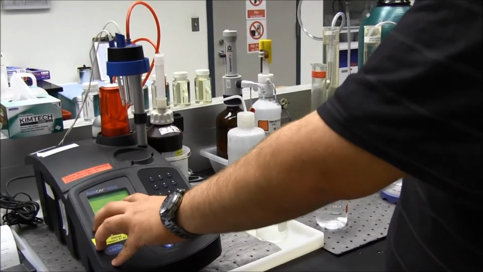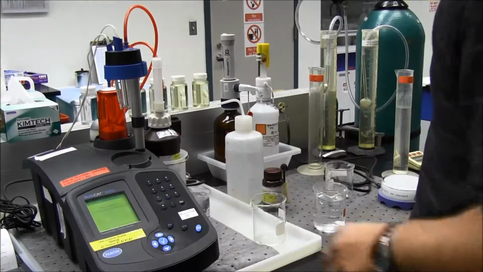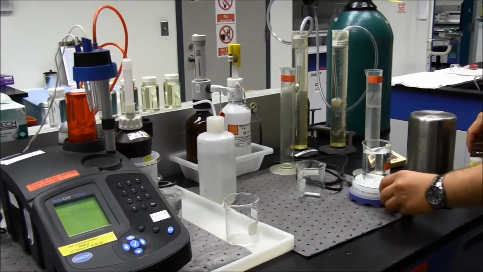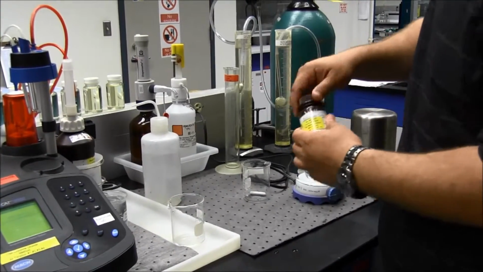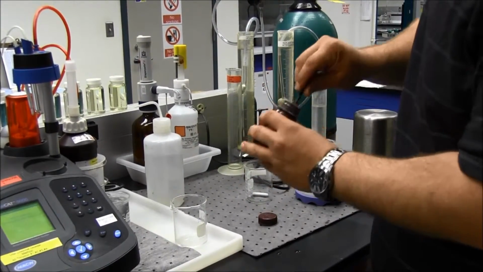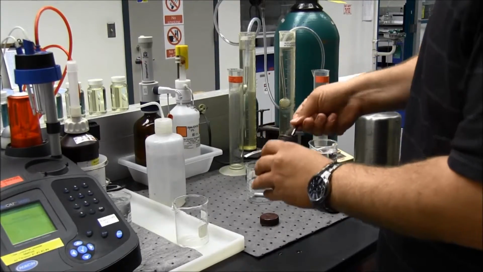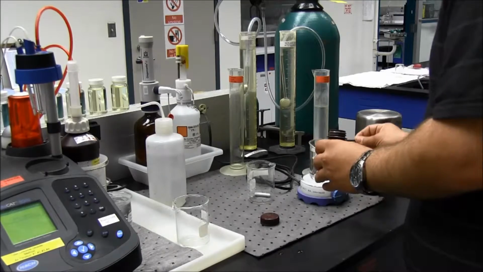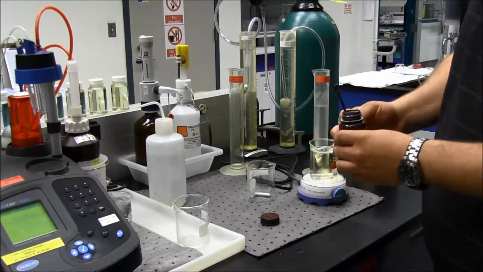It says add reagent number 2, potassium iodide, 1 gram. So here's my potassium iodide. I will put this on my stir plate so it will stir. I'll dose that.